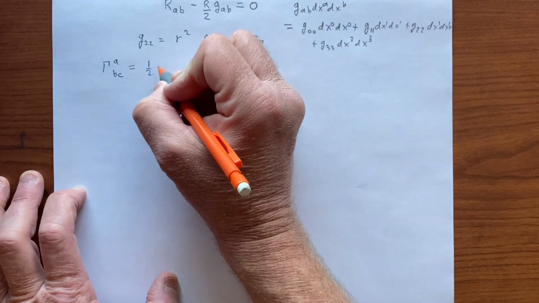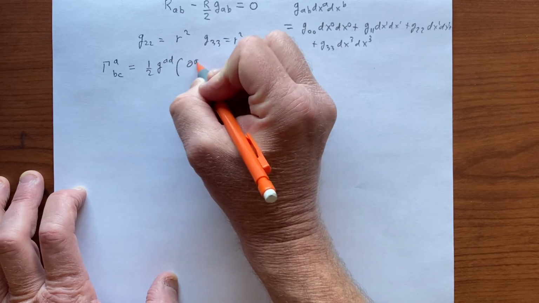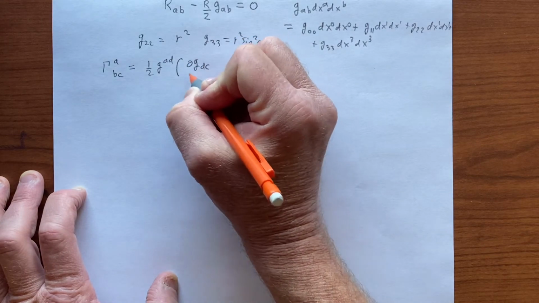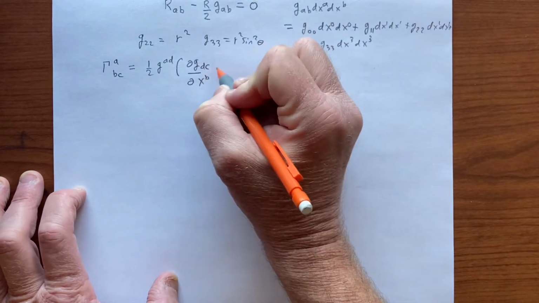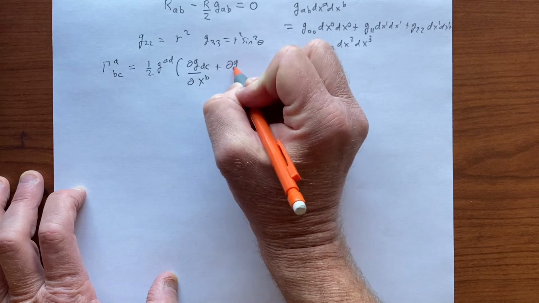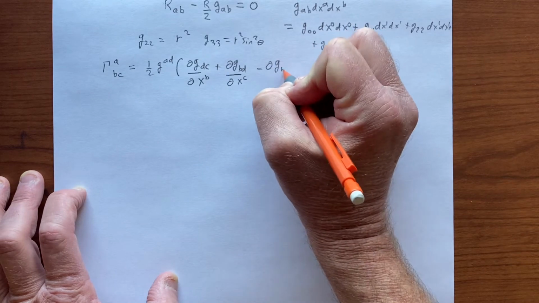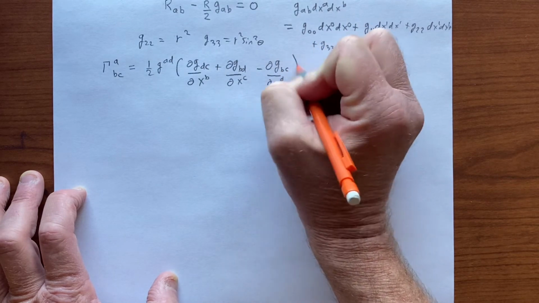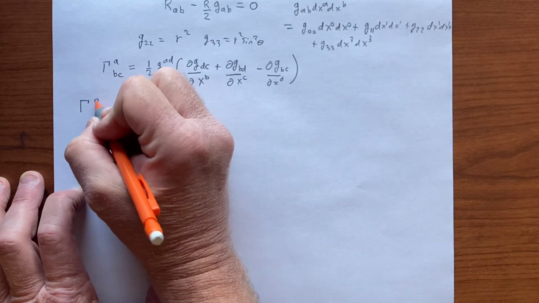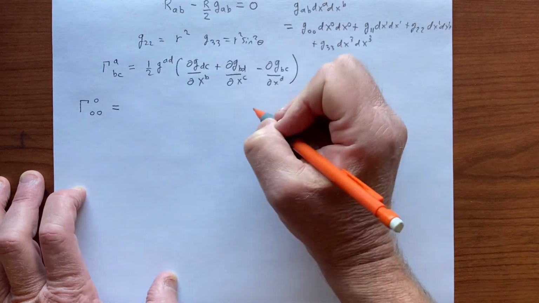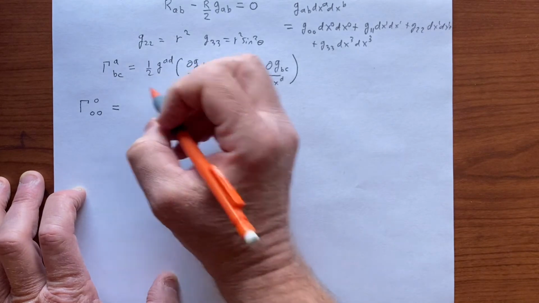derivatives of these connections. So we have a half g^{AD} times dg_DC with respect to x^B plus dg_BD with respect to x^C minus dg_BC with respect to x^D. And so we can start to evaluate these. So this is just sort of brute force calculation, 0, 0, and maybe we will evaluate just some of these and eventually just pick the ones that we know not to be 0.